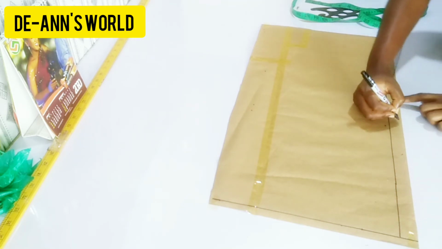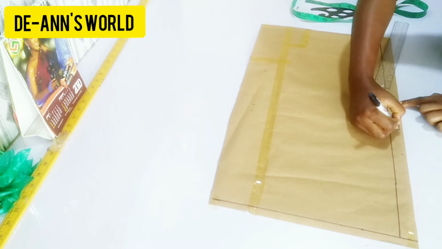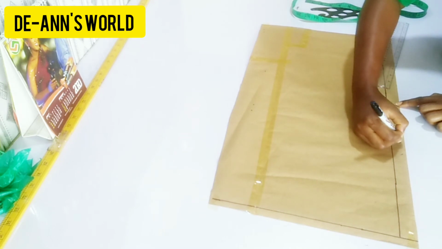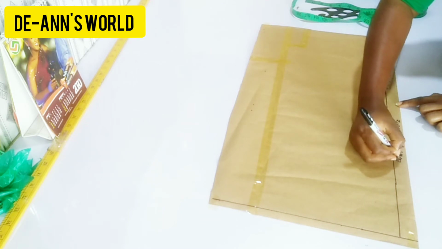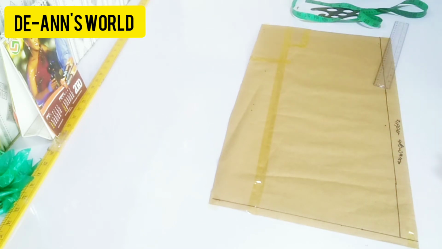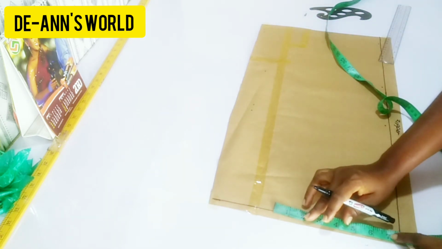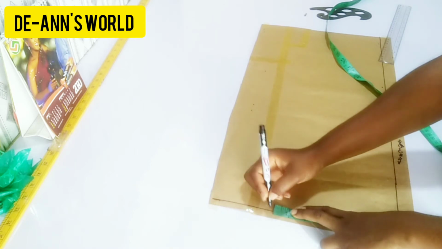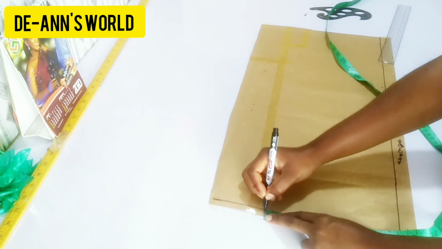So I'll just go ahead and write zipper allowance, to indicate that that is the allowance I have left for my back panel. Okay, if you will be inserting a zipper in the front, you are going to be doing the same thing, but this time around, in a basic bodice pattern, the zipper is always inserted at the back.